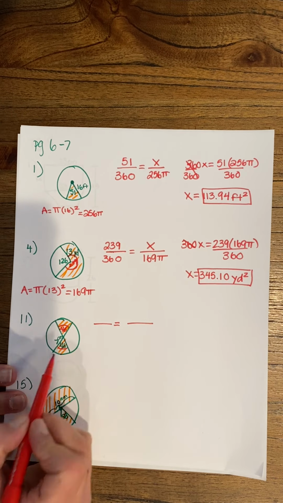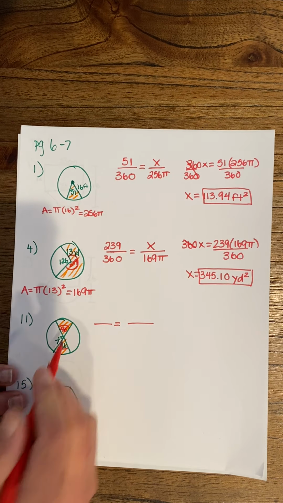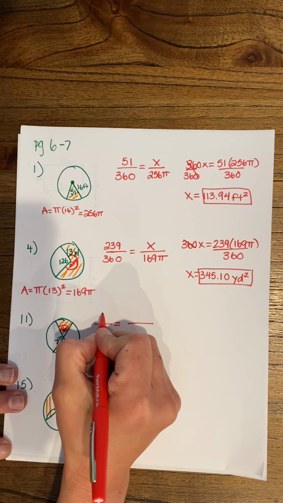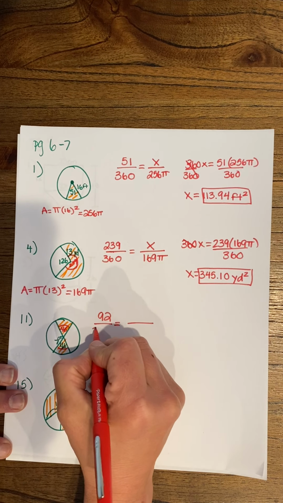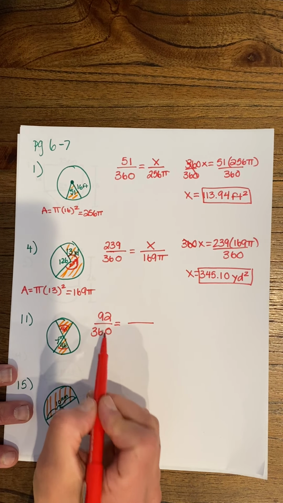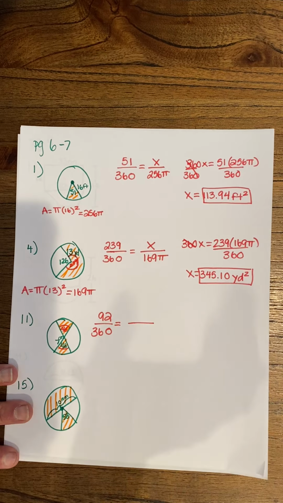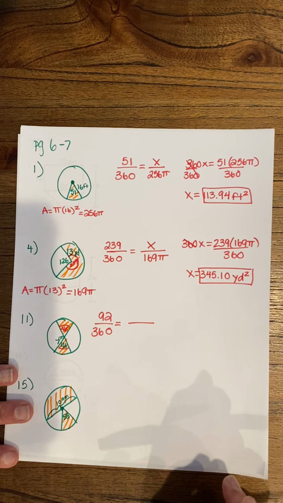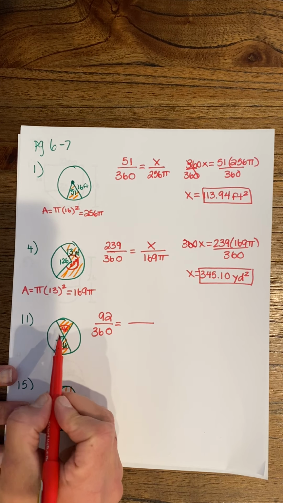So my two separate wedges represent a total of 92 degrees out of the total 360 degrees of the circle. So you could do it like that. If you want, you could still do 46 out of 360 and just multiply your answer by 2. Either way. Okay, again, you are given that the radius is 7.